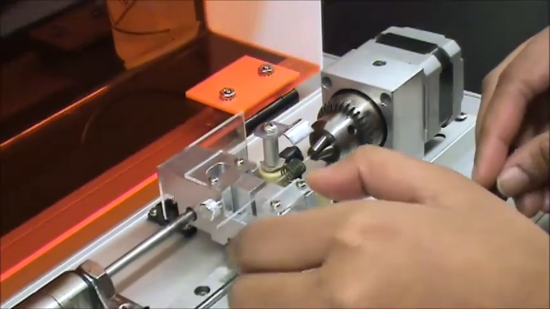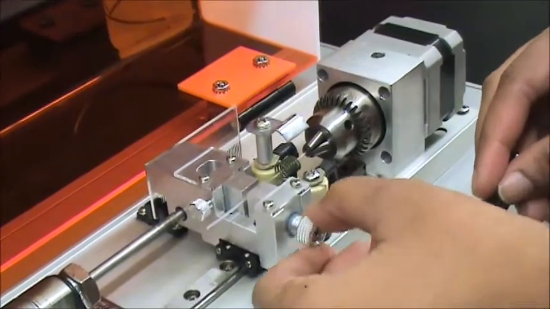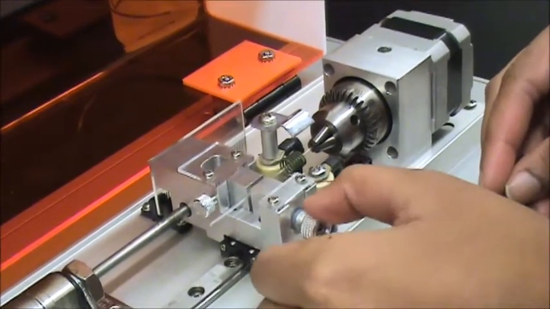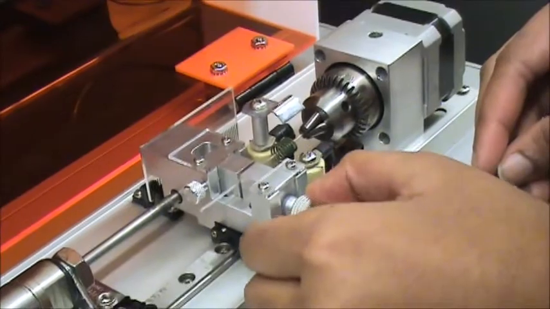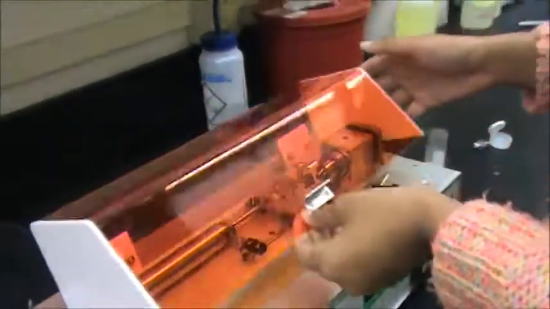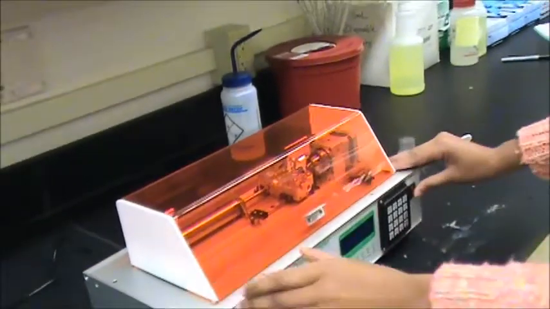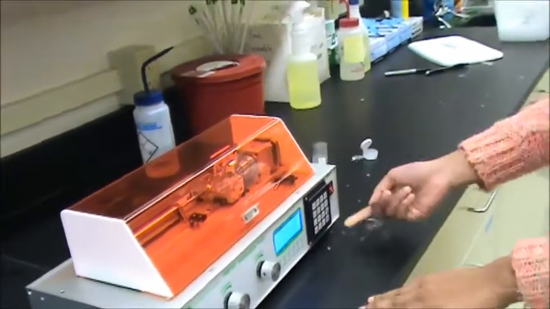We're going to tighten this as well. We're going to push this all the way to the front. We're going to tighten this. And we can put this in here and close it up. Turn it on. And your instructor will help you with this part.